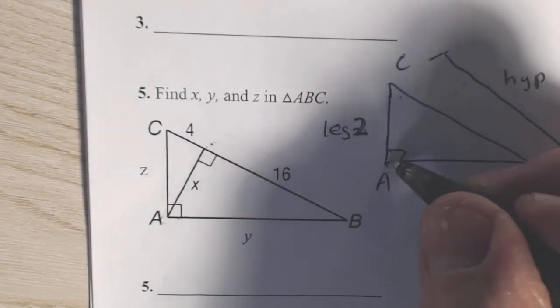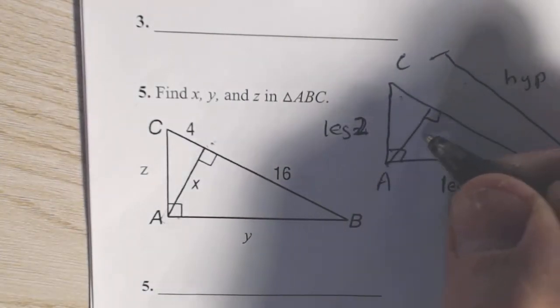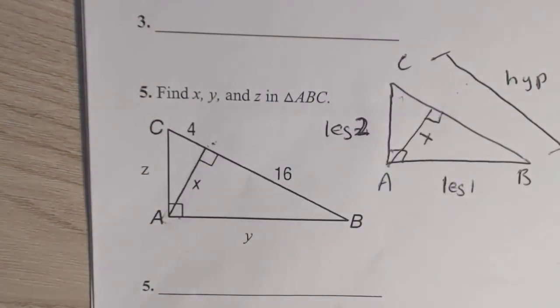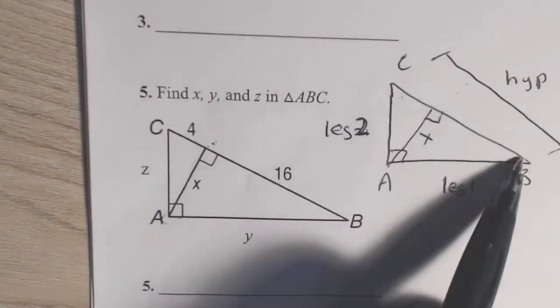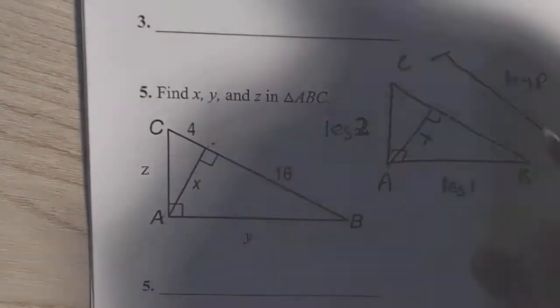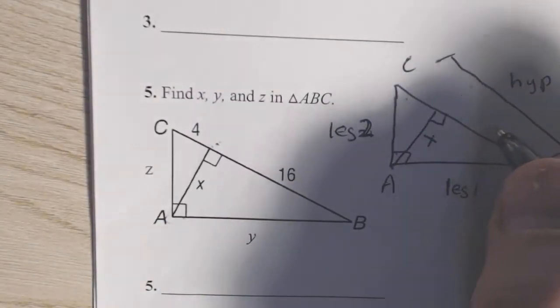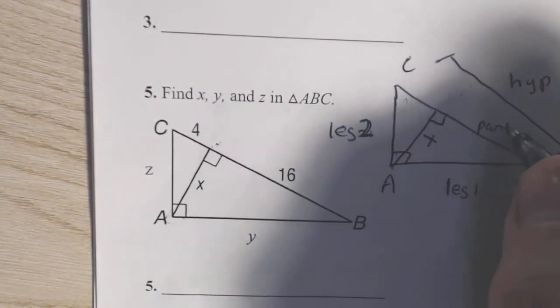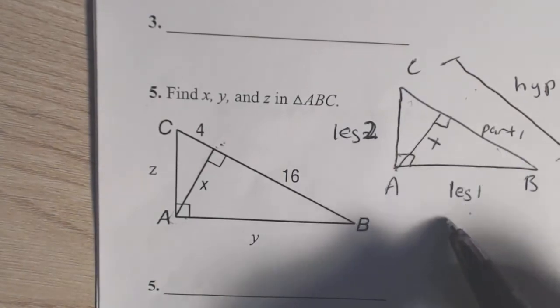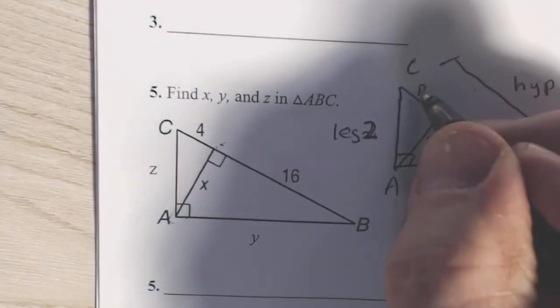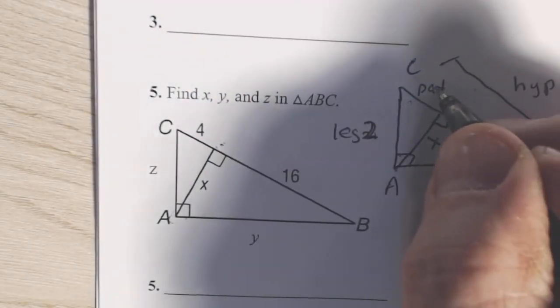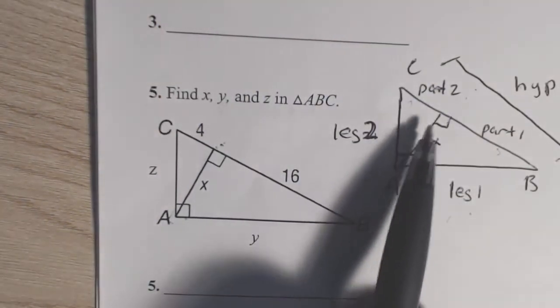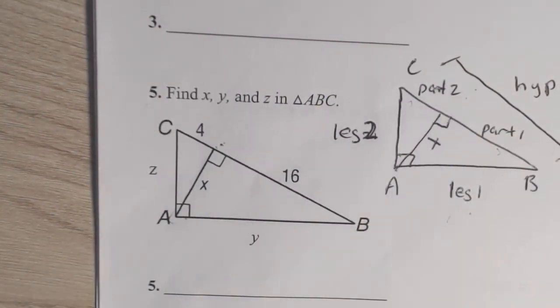When I put this X in here, I've just split the opposite side up into two parts. Let's call this one part 1, because it's next to leg 1, and call that part 2, because it's adjacent to leg 2.